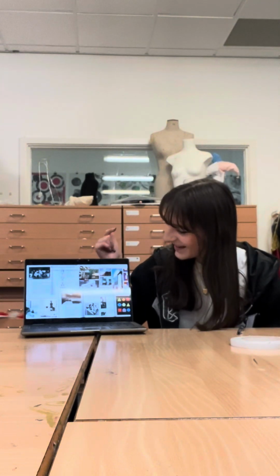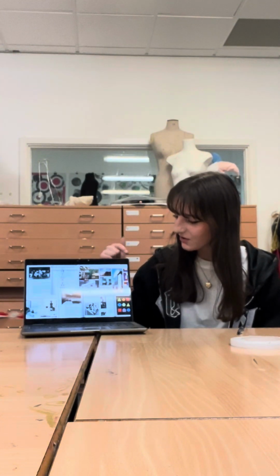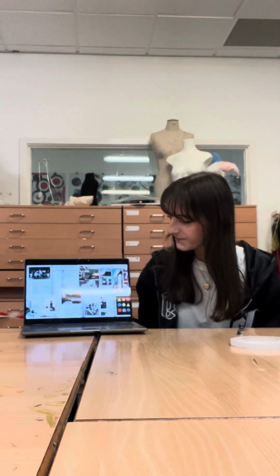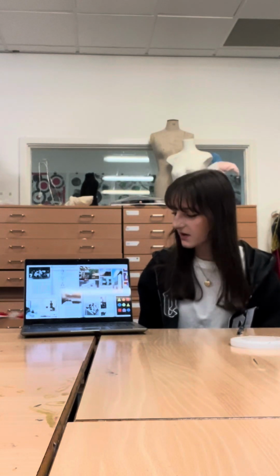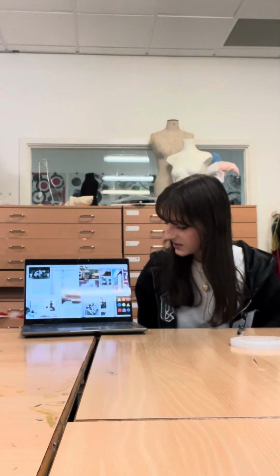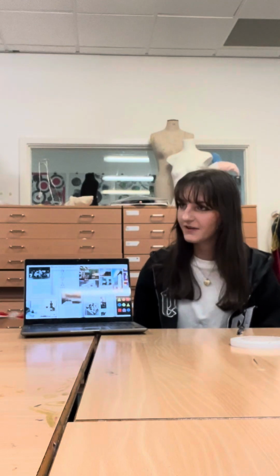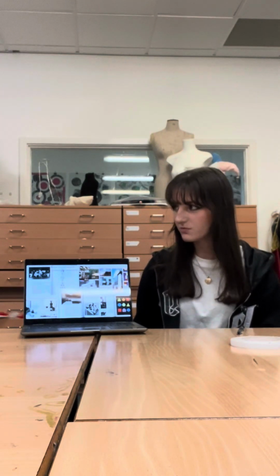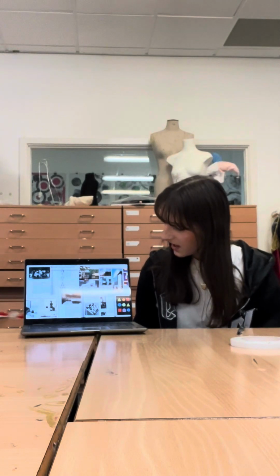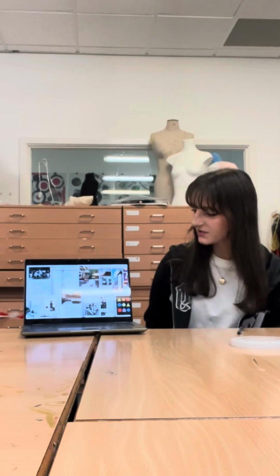I've made a contextual research. I looked at lots of different books about this thing called the Bauhaus. It's an architectural designer from the 1930s, and he did this thing called the Bauhaus Theatre, where they designed costumes for plays. So I just did some extra research into that.